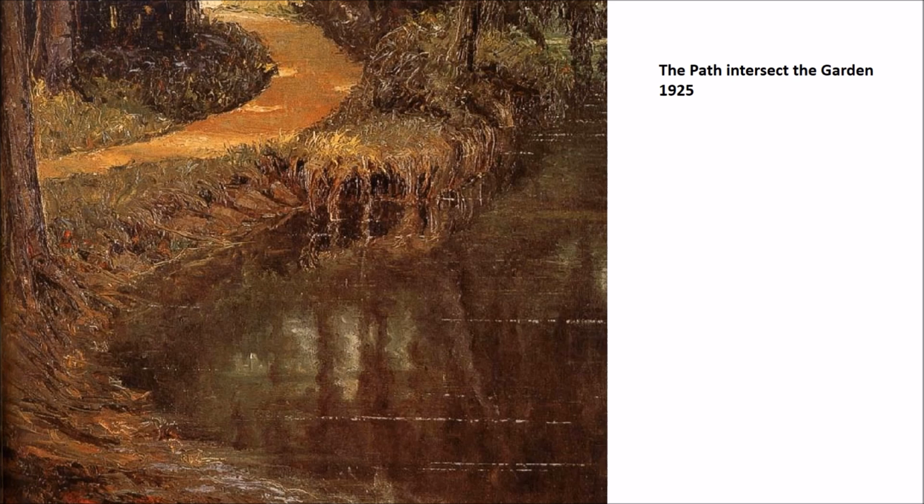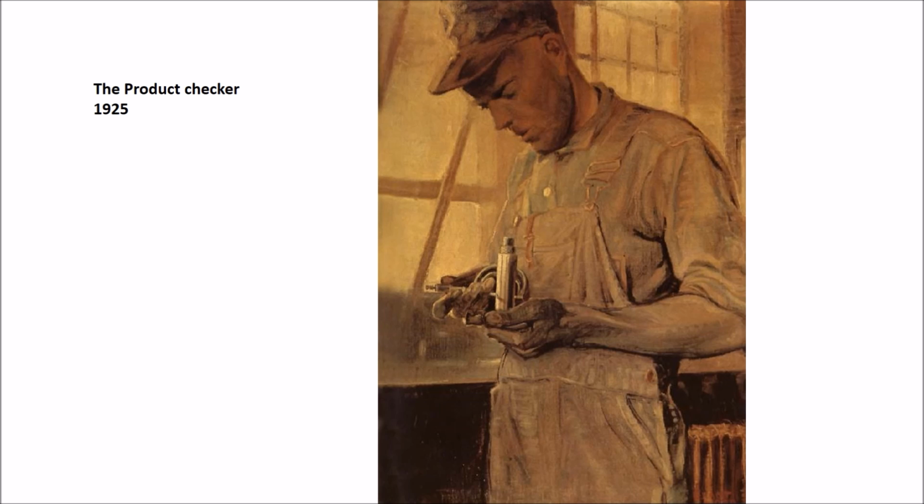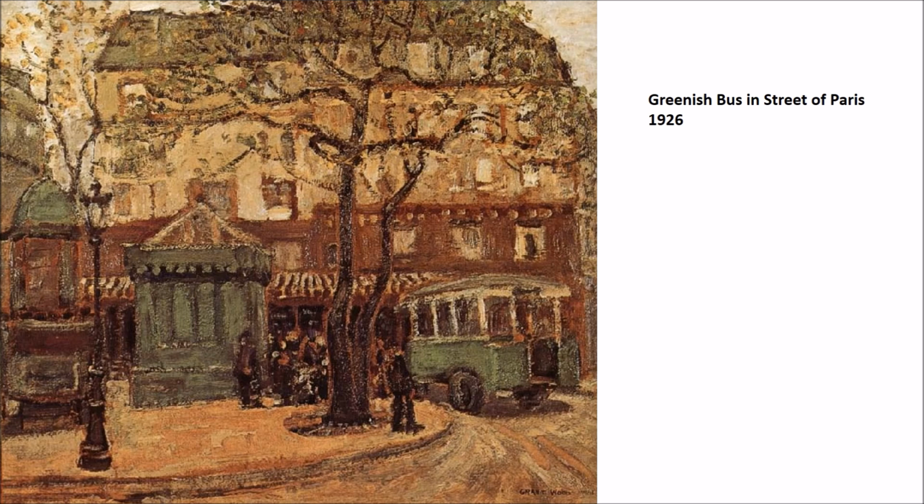But again, a lot of his work through this mid part of the 20s is this impressionistic style, as we can see with the path intersect the garden. The Product Checker from 1925 is a featuring of what we'll see later on, this more harsh realism and things that are very American, like the concept of the overalls and that type of thing.